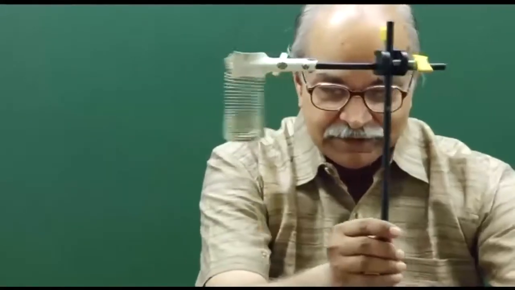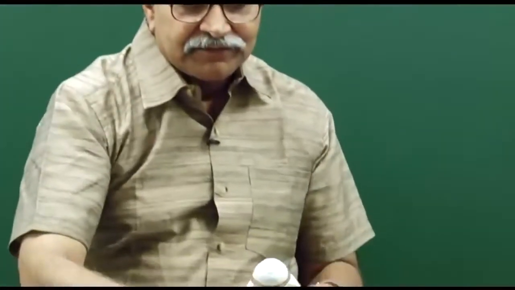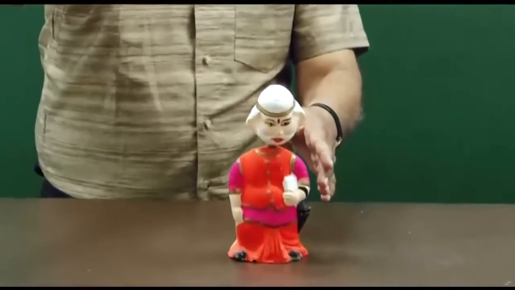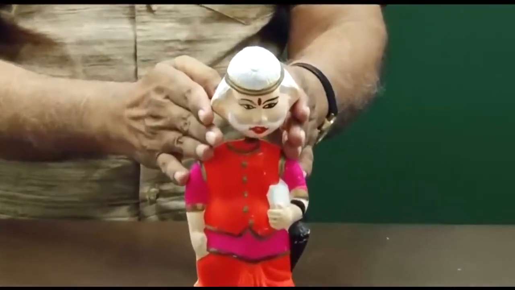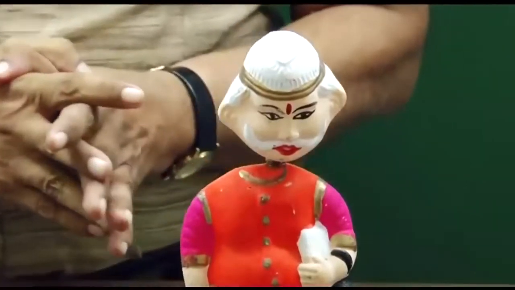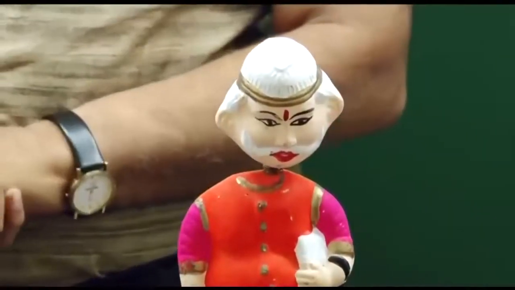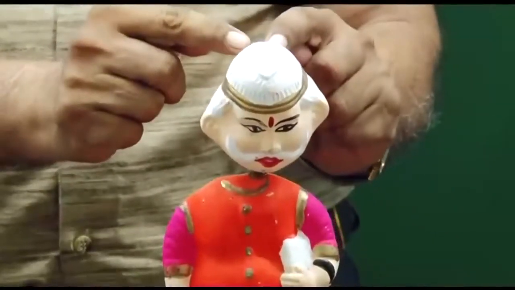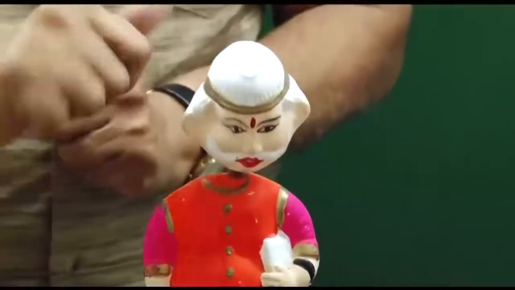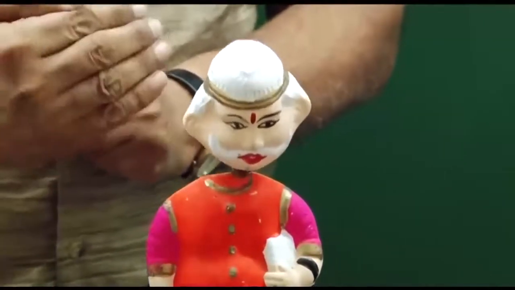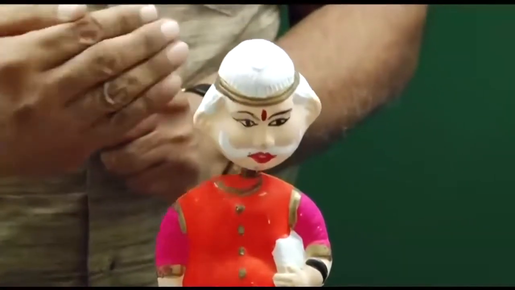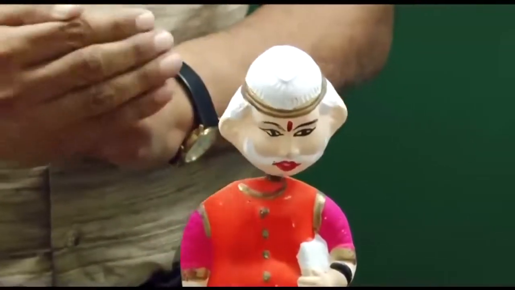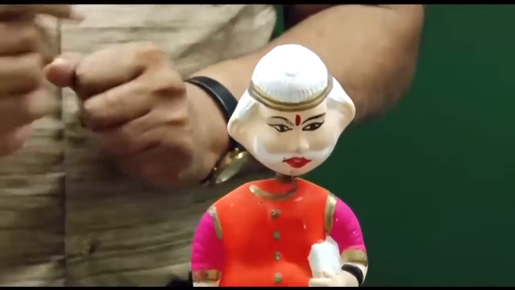Another system, we have this toy. And its head is the system, and if you displace the head from here and release, see how it oscillates. It goes from one extreme to the other extreme and then retraces the path. So this is oscillations.